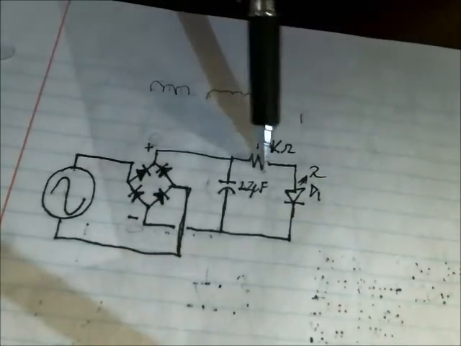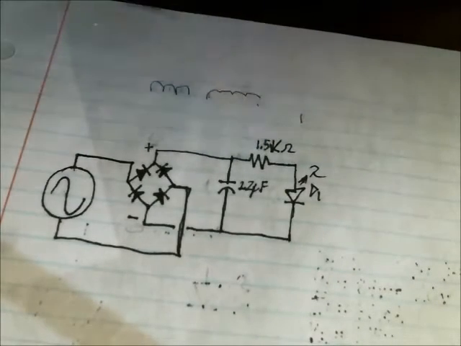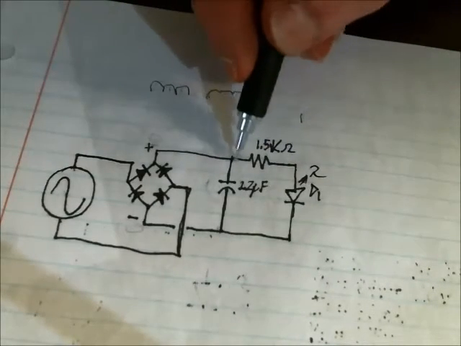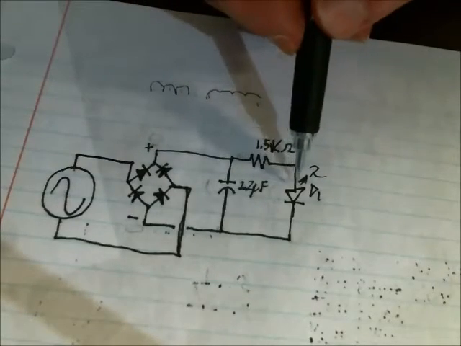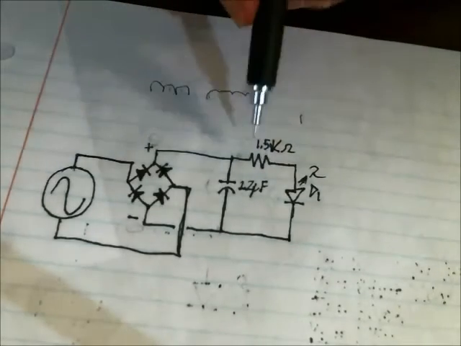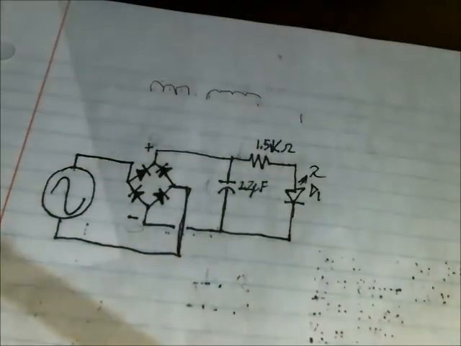I also put this resistor in here. This resistor is here to drop part of that voltage from the capacitor. The capacitor is charged to roughly 170 volts, and these LEDs are only rated for 120 volts, so this resistor is going to be dropping 50 volts. Alright, let's build it.